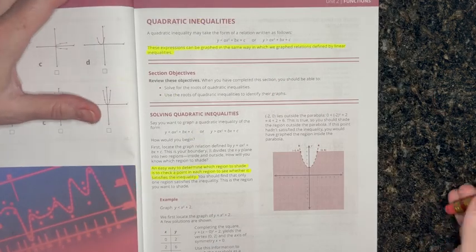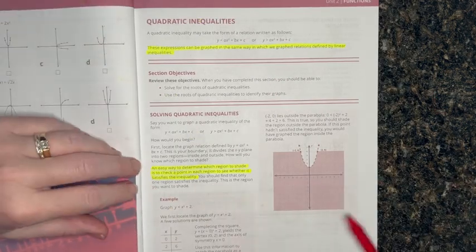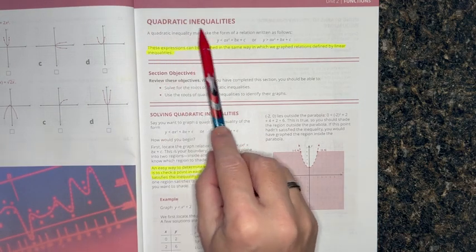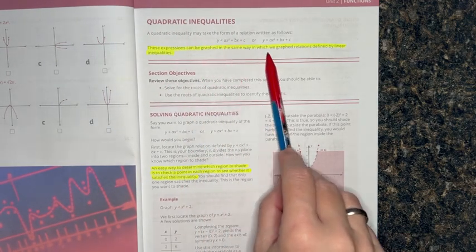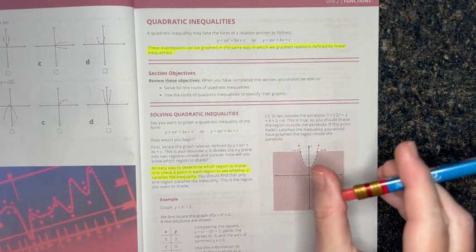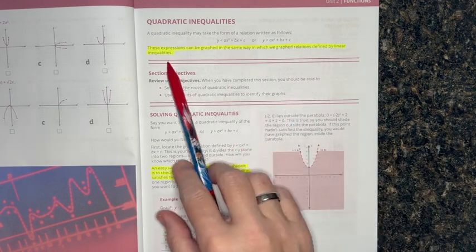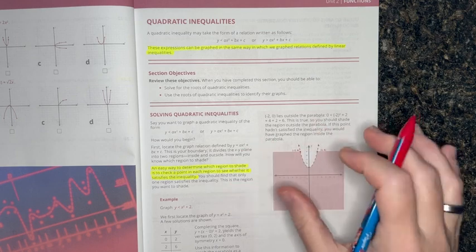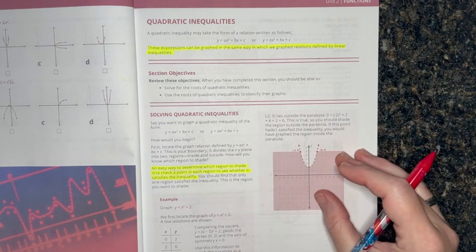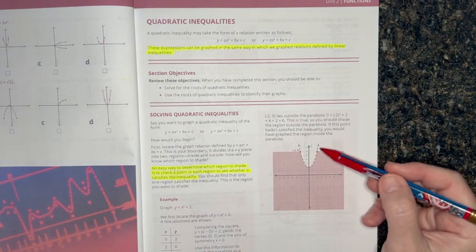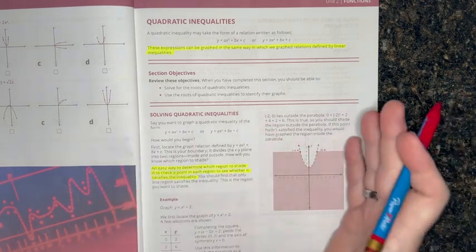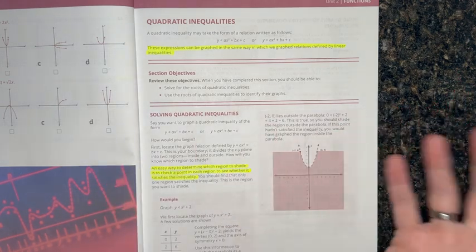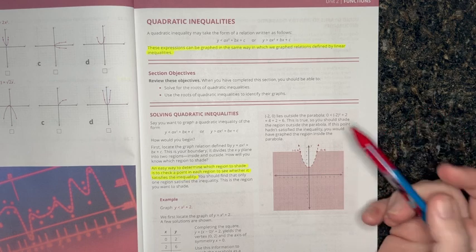All right, the final part of section 2 begins here on page 31, and it's called quadratic inequalities. It says here that these expressions can be graphed the same way in which we graph relations defined by linear inequalities, meaning we're going to graph our quadratic equation. Sometimes it's going to have a dotted line, sometimes it's going to have a solid line, and then we have to shade an area. Don't forget the shading part. It's important, okay? That's what makes it an inequality.